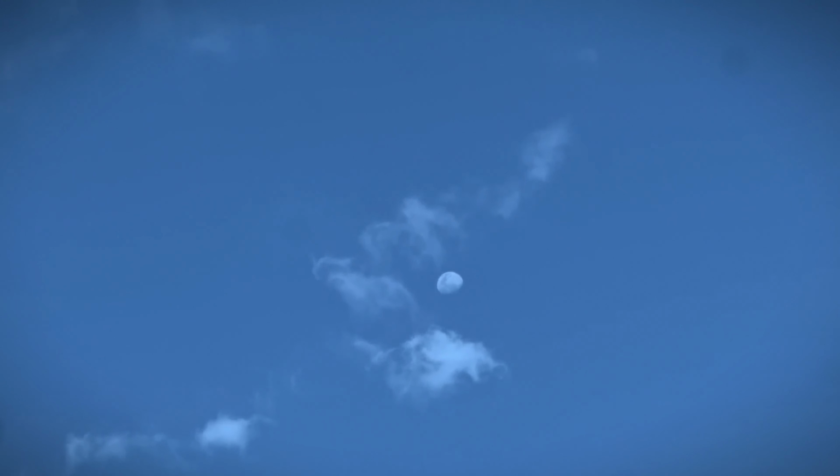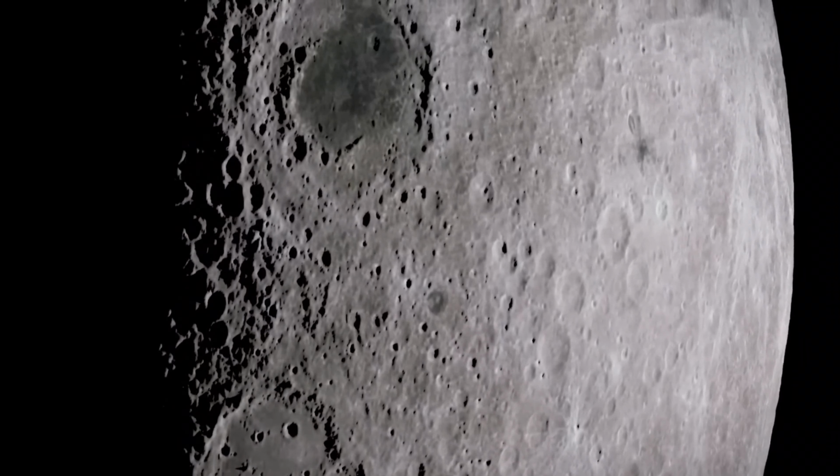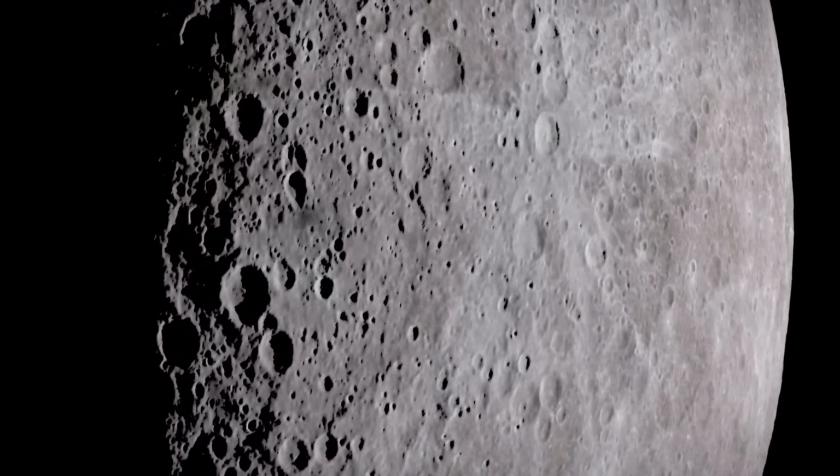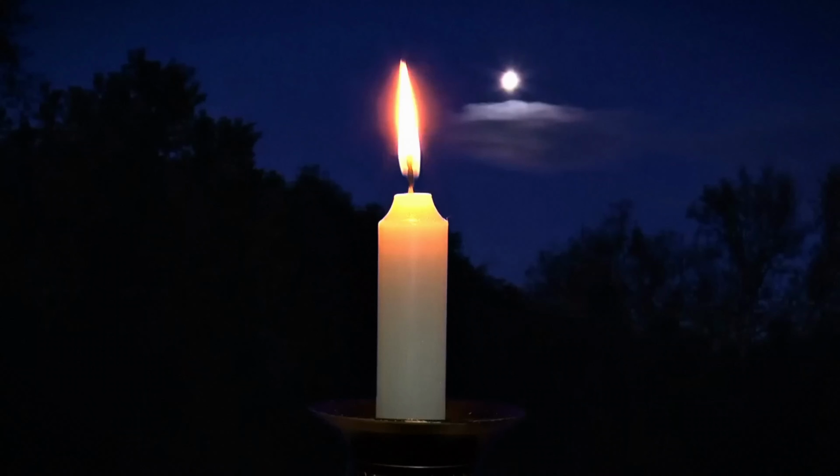The Moon has extreme temperature variations. The lack of atmosphere on the Moon means there is no medium to retain heat. Temperatures can vary from about 250 degrees Fahrenheit, 120 degrees Celsius, during the day to minus 250 degrees Fahrenheit, minus 157 degrees Celsius, at night.